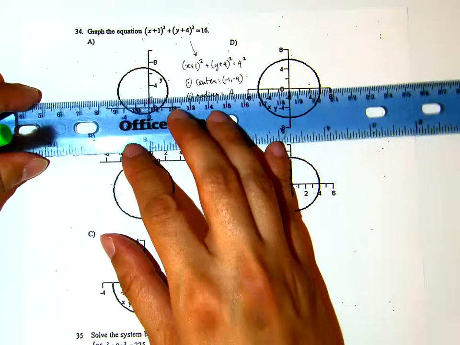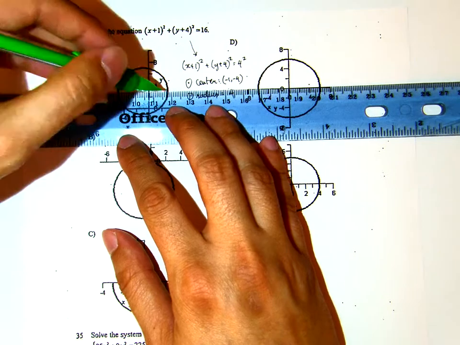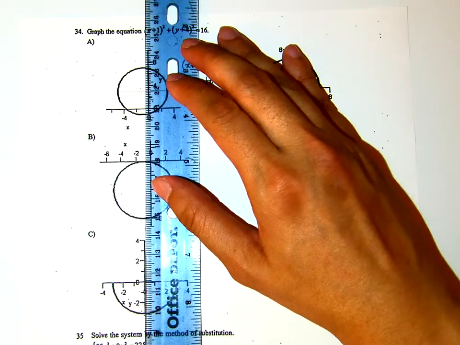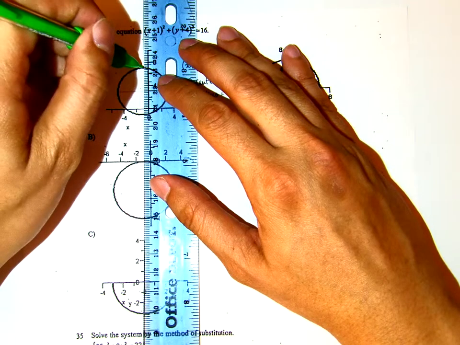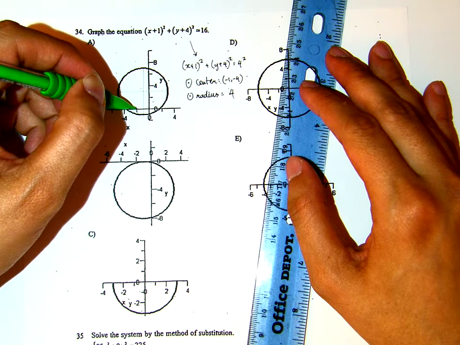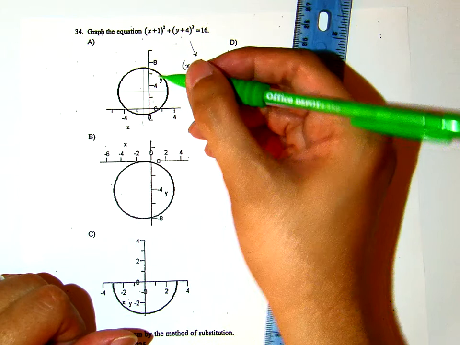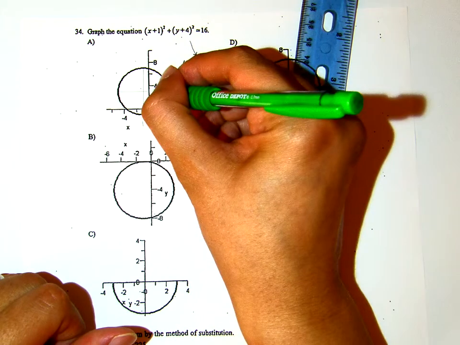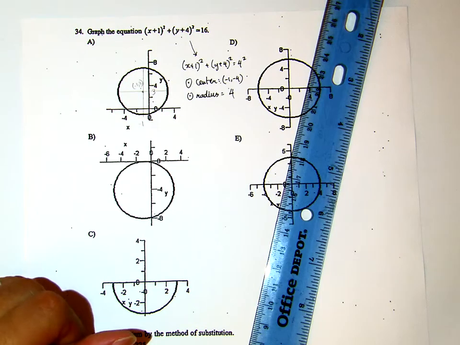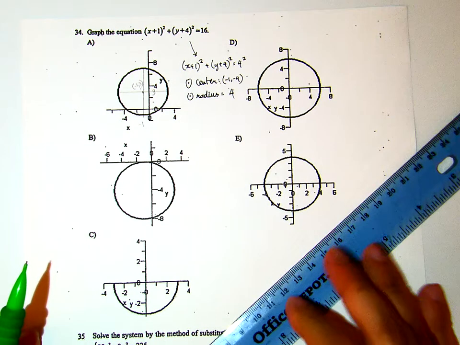The center of A here is approximately, if I try to draw it, it seems like this is 4, so this is negative 2, this is negative 1, but the height is 3, so the center is (-1, 3). Now that's not what we want. Seems like B is the answer, but let's confirm.